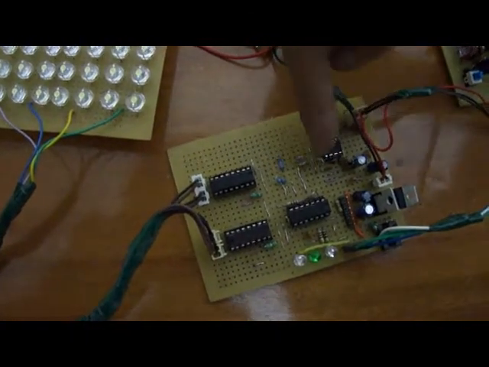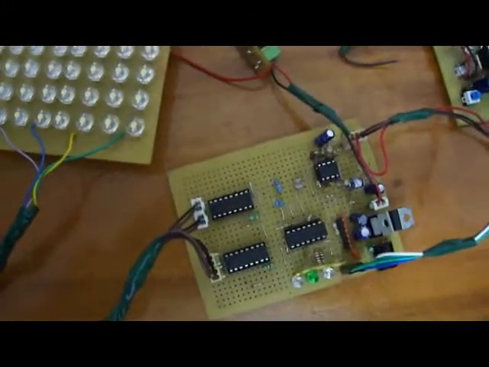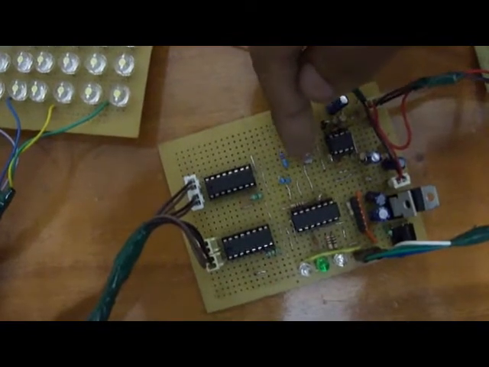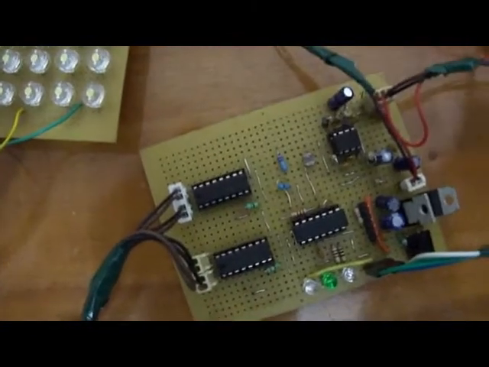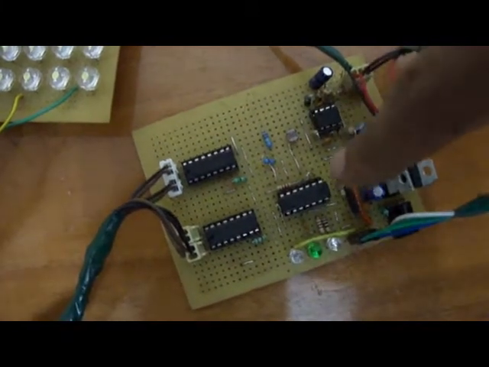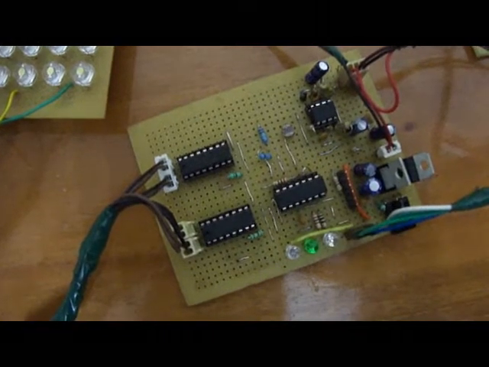We have a comparator here, an LM358, to take inputs from the PIR sensor. We have another sensor here, which is a light dependent resistor, for sensing ambient lighting conditions. And at the heart of the system we have an MSP430G series 2231 to control the whole thing.